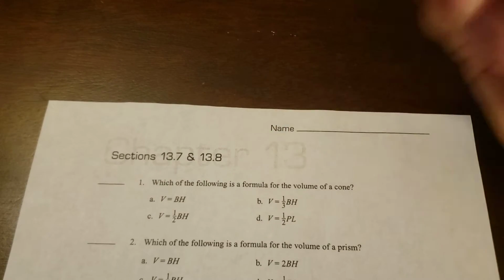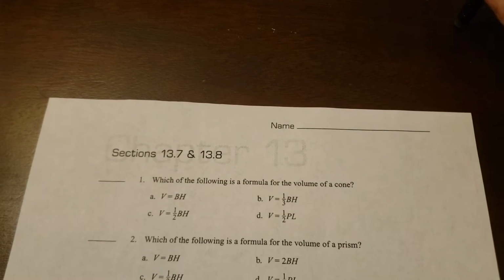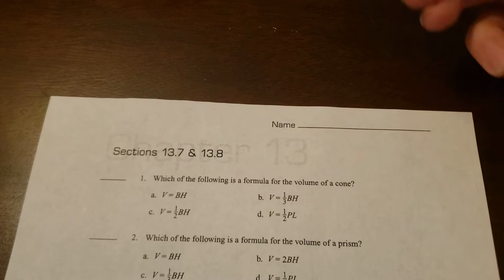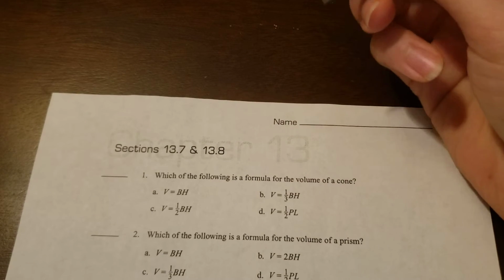This is 13.7, 13.8. Did I just call you guys algebra or pre-algebra? I don't know. Anyway.